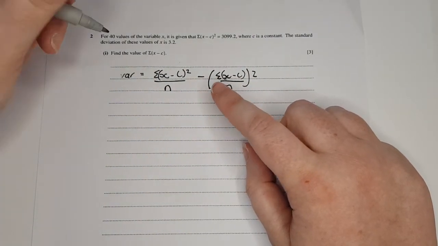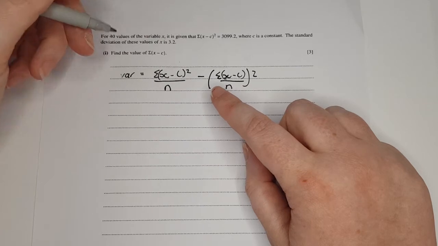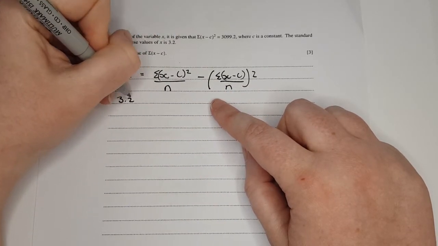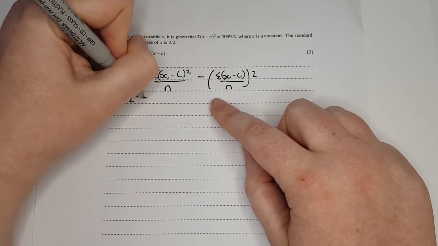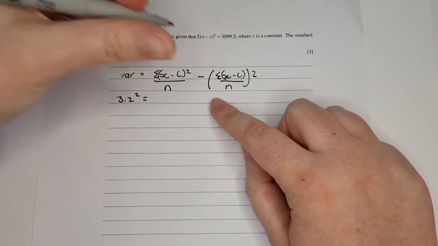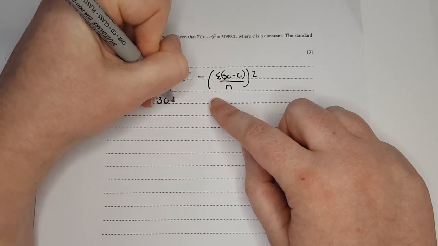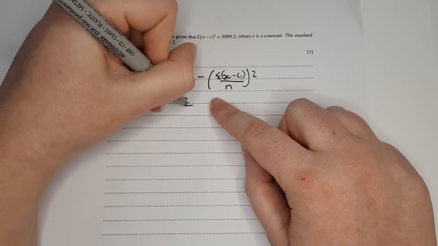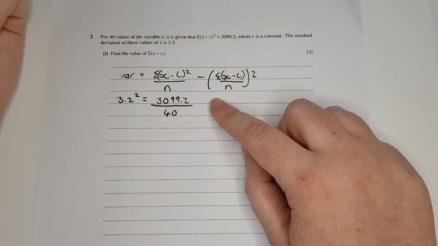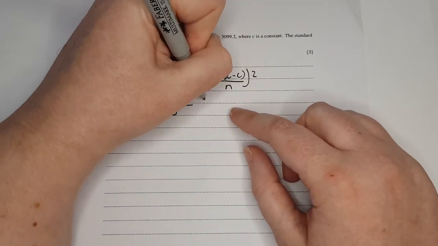So now the variance is going to be the standard deviation squared. So that is 3.2 squared. The sum of x minus c squared I've already been given as 3099.2, and n is 40 because there are 40 values. So I'm going to divide that by n.